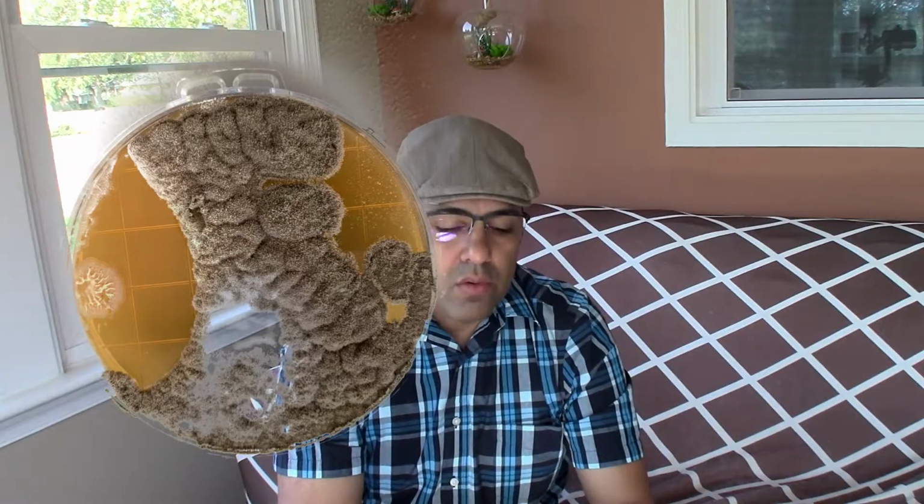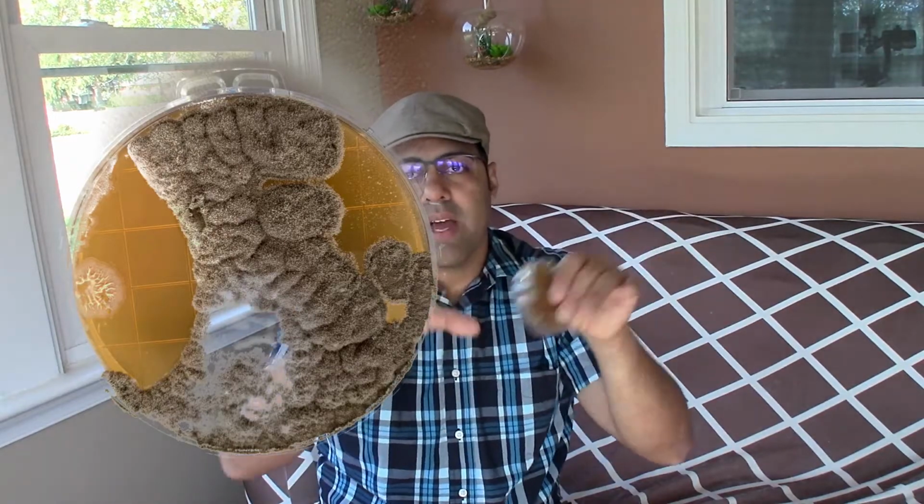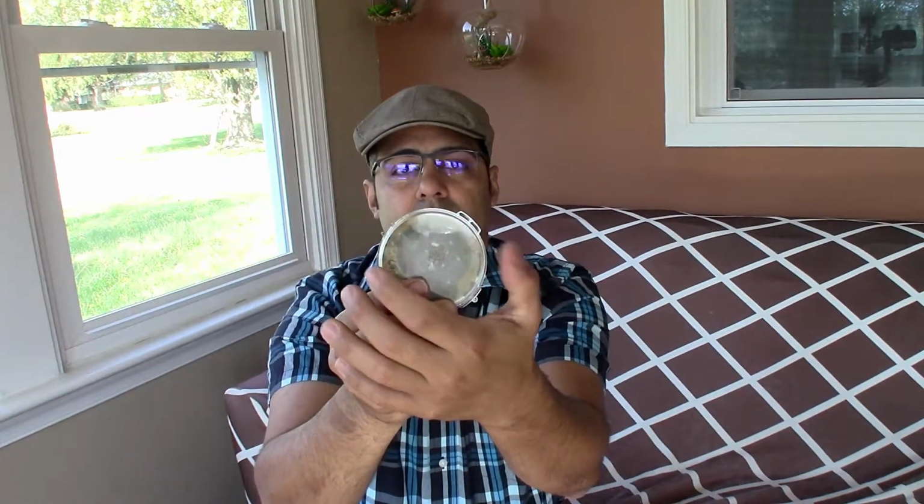Normally, mold grows circular, in a radial growth. Why? Imagine there's one piece of mycelia or one spore that gets to the agar, and then it starts growing, forming a circle, radial growth around the plate, as you can see in this other plate. It starts in the center and grows around, forming a big circle.